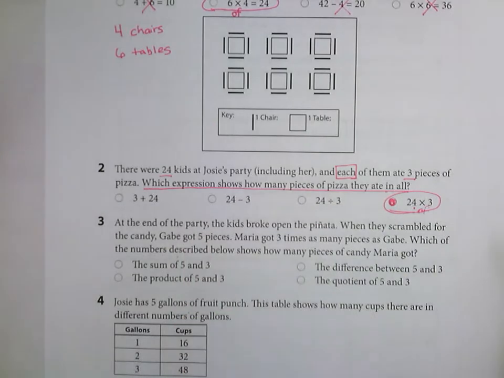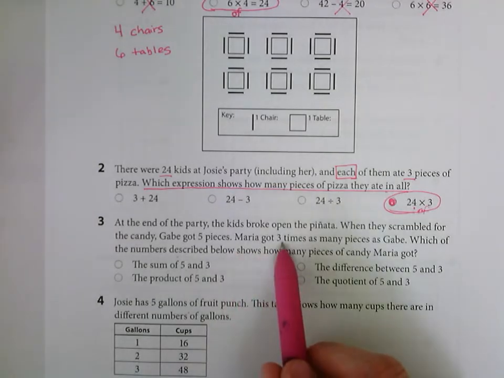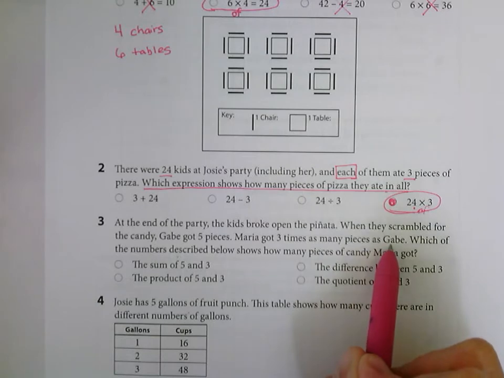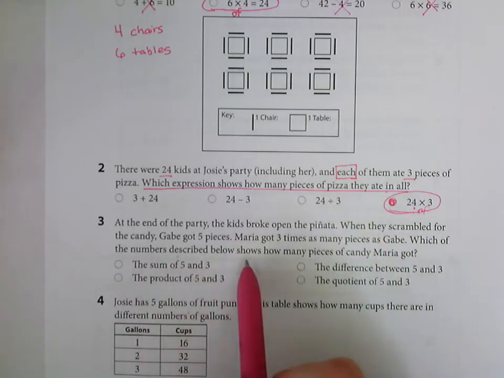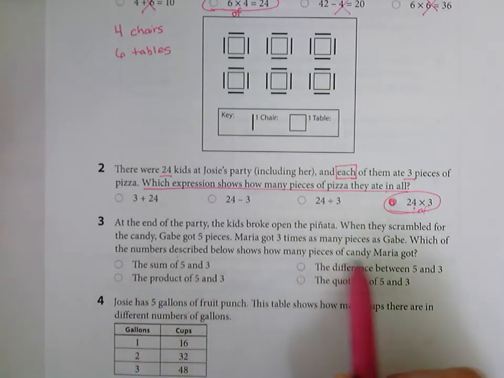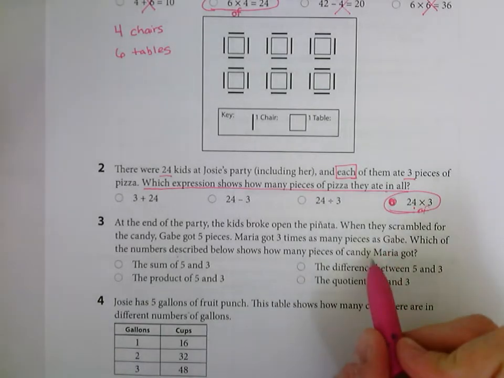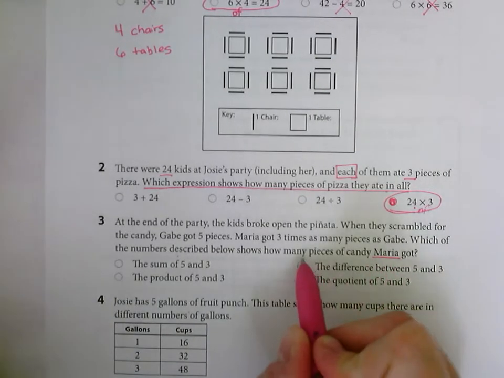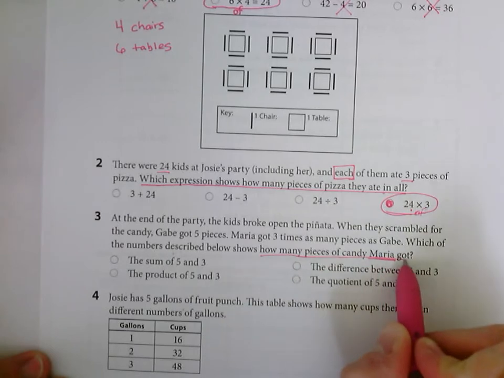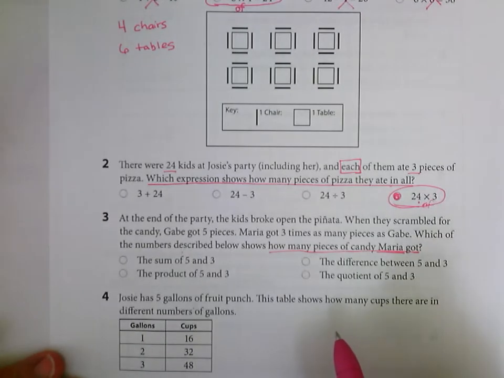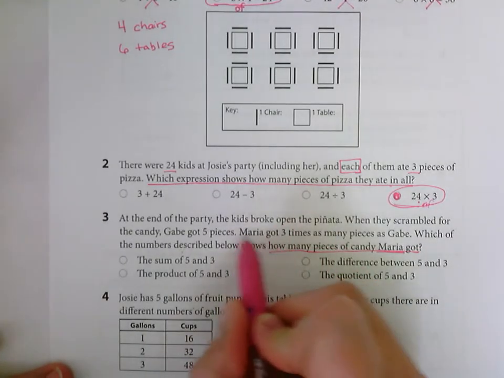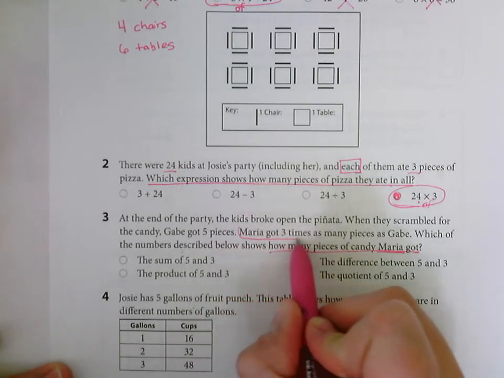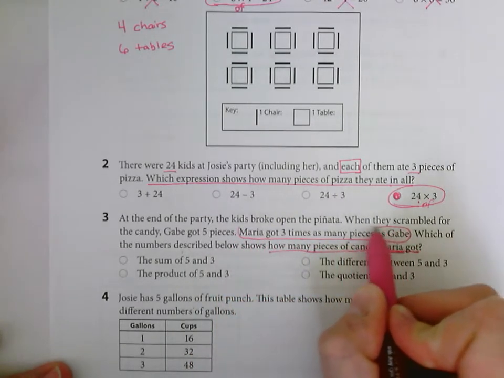At the end of the party, the kids broke open the piñata. When they scrambled for the candy, Gabe got 5 pieces. Maria got 3 times as many pieces as Gabe. Which of the numbers described below shows how many pieces of candy Maria got? So we're looking to see how many pieces of candy Maria got. So let's go back in here. We see, well, here's Maria. Maria got 3 times as many as Gabe.